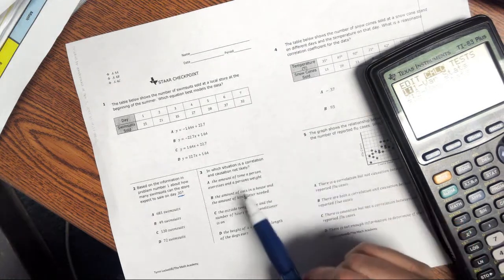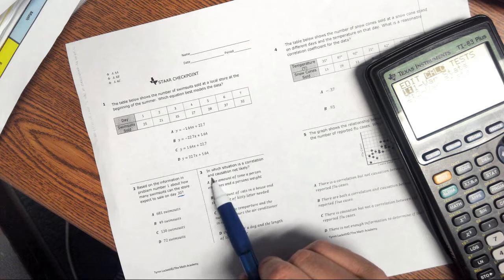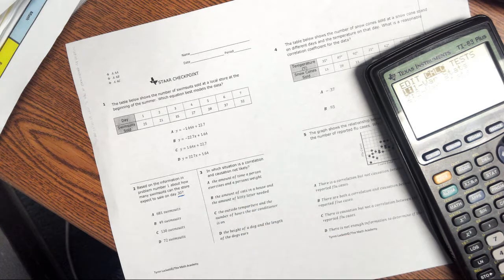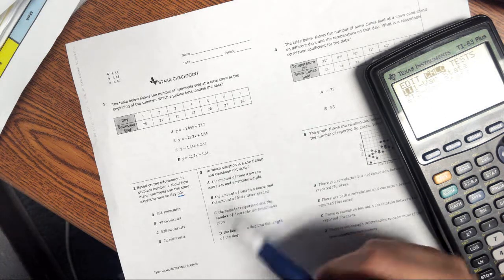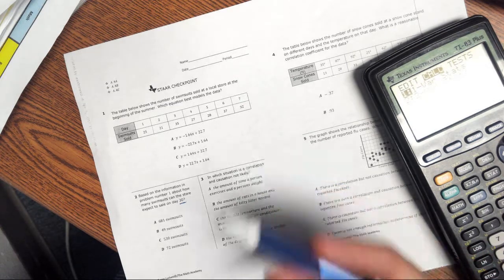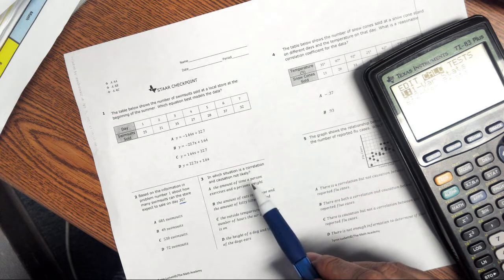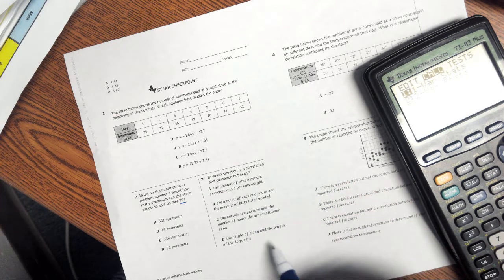Okay, on number 3, it's asking you in which situation is a correlation and a causation not likely. So it's basically saying which of them would be, even though it's a correlation, does not mean it always causes the other. So you're looking for the one that doesn't necessarily mean that the other one causes the other.